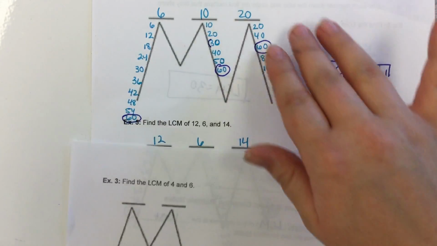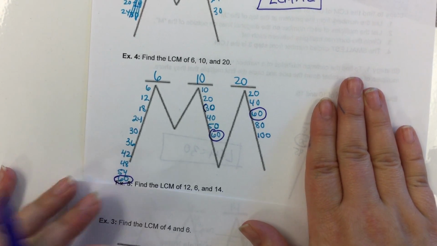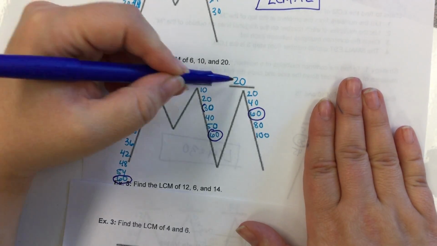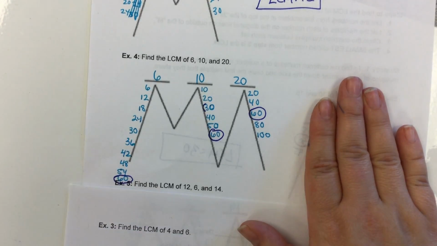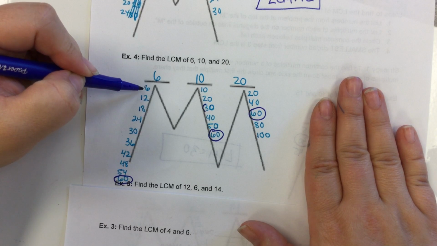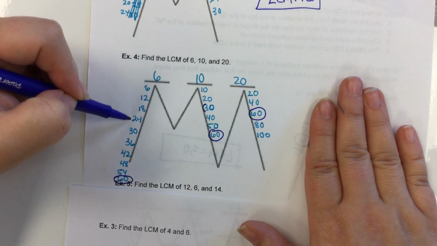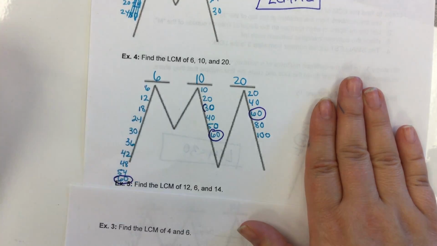Alrighty, thanks for coming back. So what we're going to do here is we're going to list 6, 10, and 20 at the top of our M, or our mountain, but I like to say M. We're going to list all the multiples of 6 down the diagonal side, 6, 12, 18, 24, 30, 36, 42, 48, 54, 60.